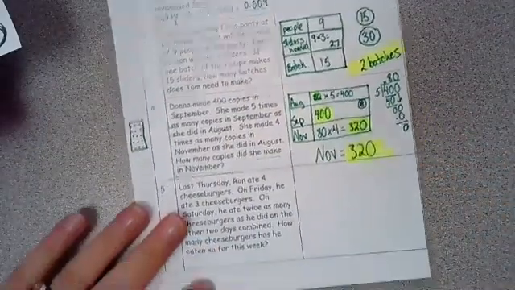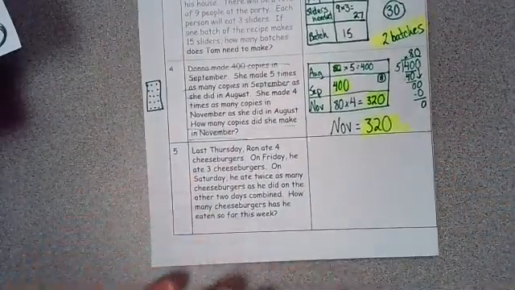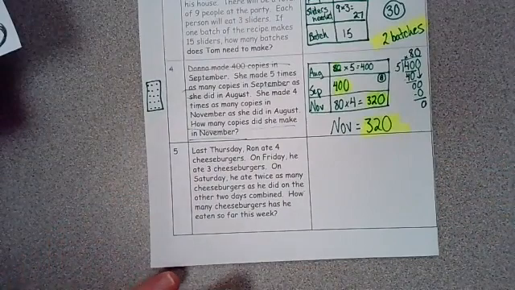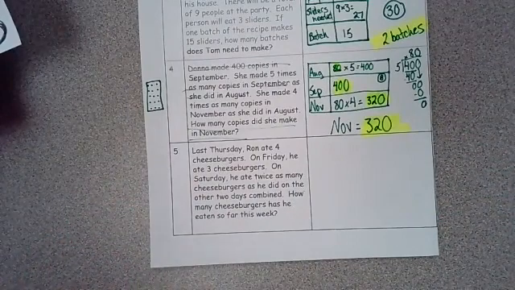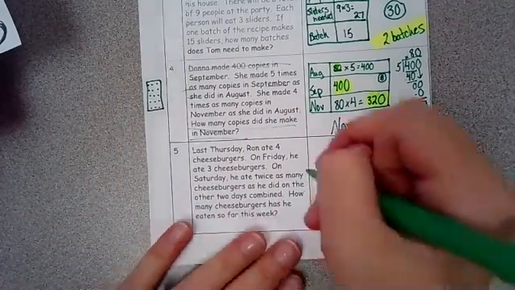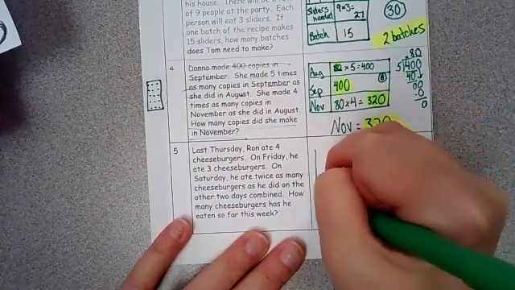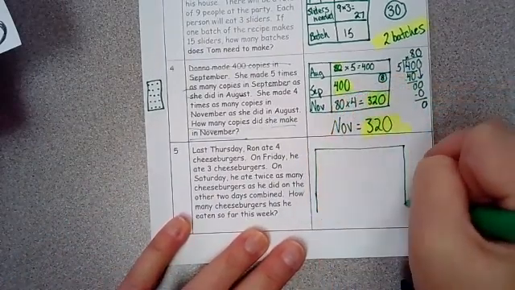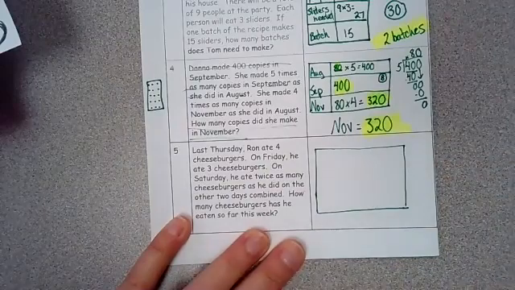All right. Next one. Last Thursday, Ron ate 4 cheeseburgers. Woo! Ron was hungry. On Friday, he ate 3 cheeseburgers. On Saturday, he ate twice as many cheeseburgers as he did on the other 2 days combined. How many cheeseburgers has he eaten so far this week? Okay, so draw your chart. That's part of being able to solve problems 3, 4, and 5 this week.